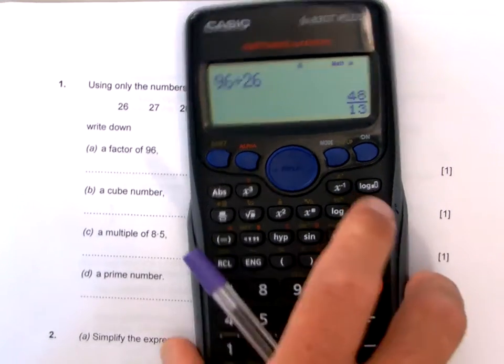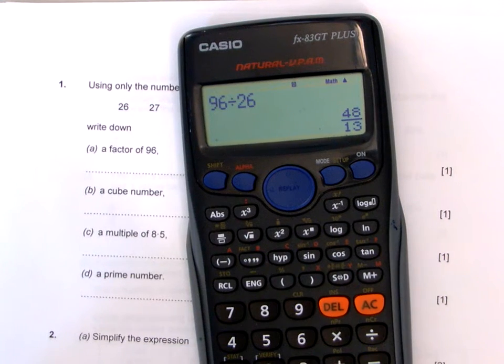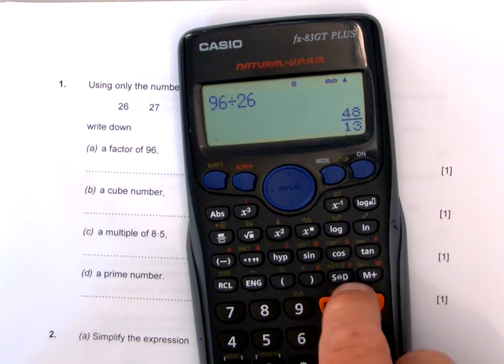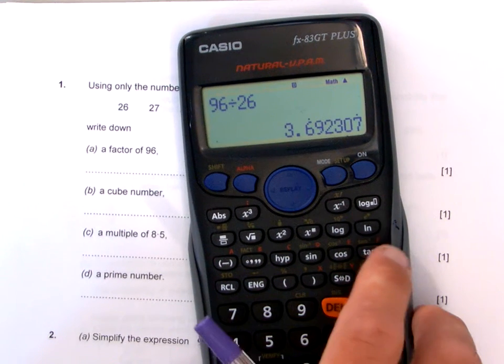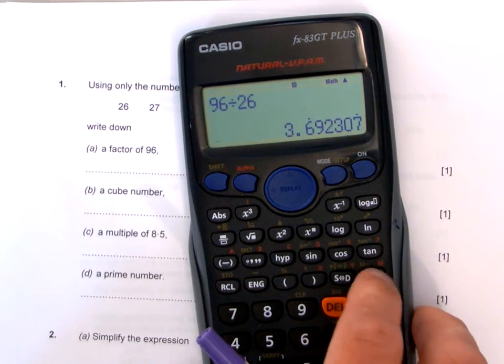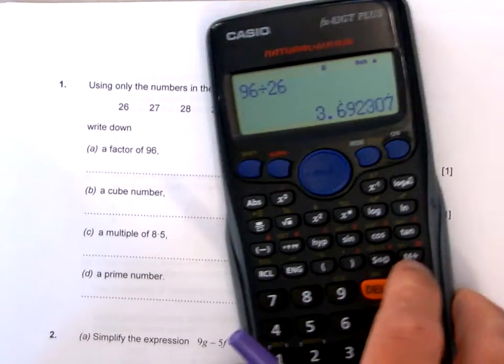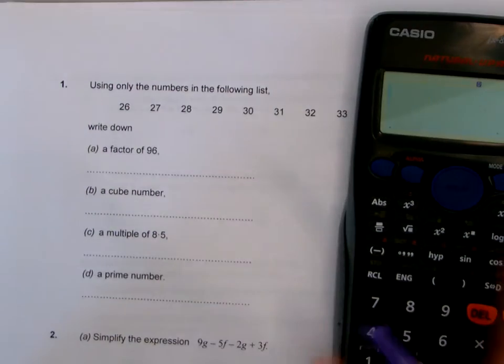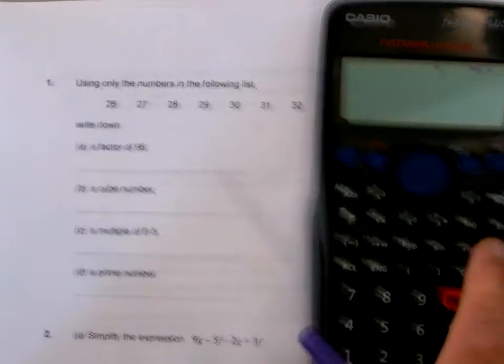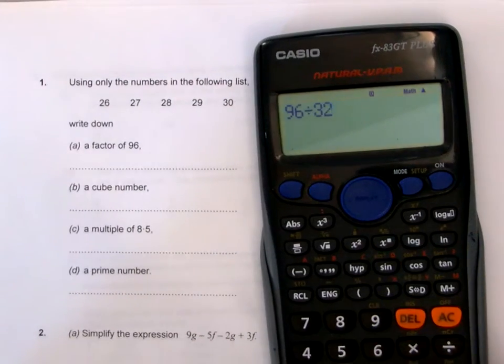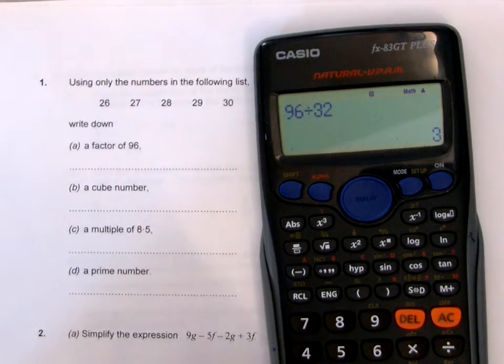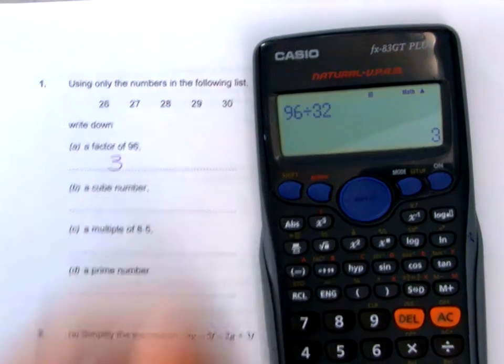You can see it comes out as a fraction, and if I press the SD button, it comes out as a horrible decimal. So clearly 26 is not a factor. You can do that to all of them. I know the answer is 32. If I did that on my calculator, 96 divided by 32 comes out as 3. So 32 is what we're looking for there.